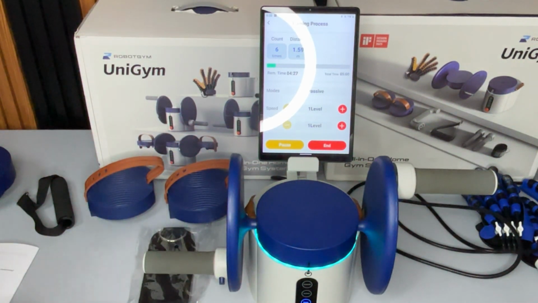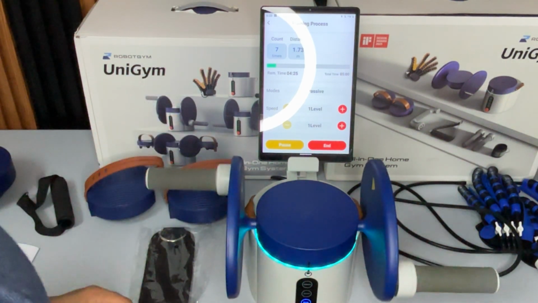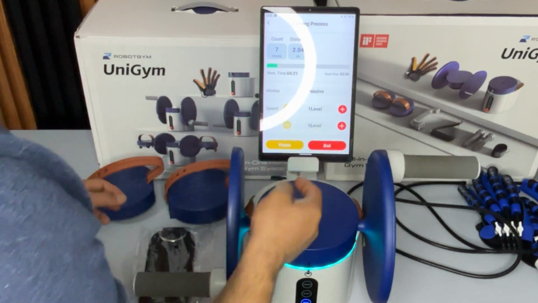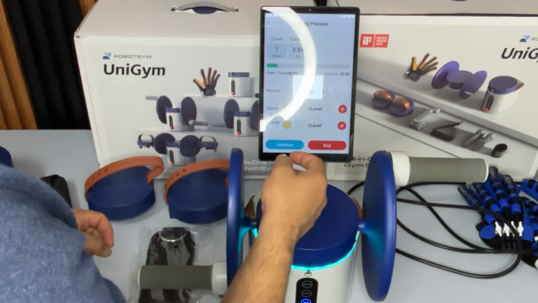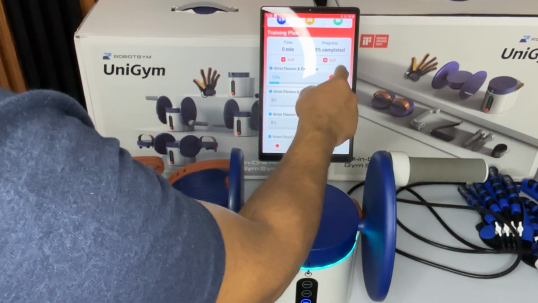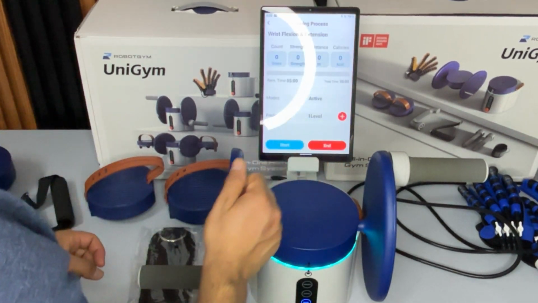So this is the wrist flexion and extension, and this is the passive mode. I can also perform the same in the active mode, and the same back. This was the passive mode, this is the active mode.